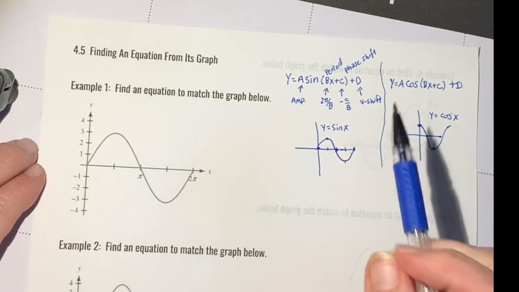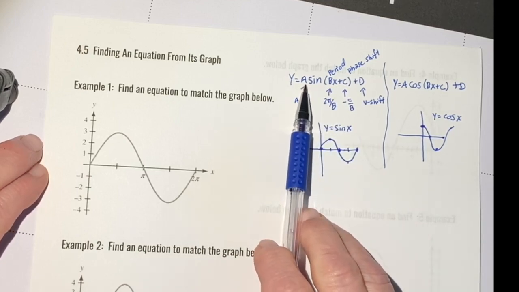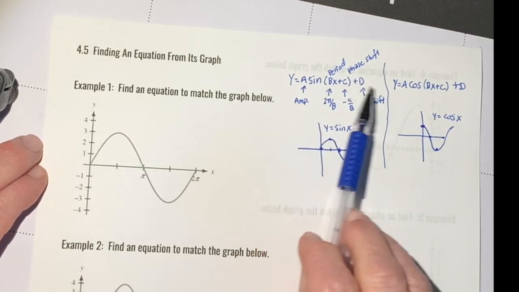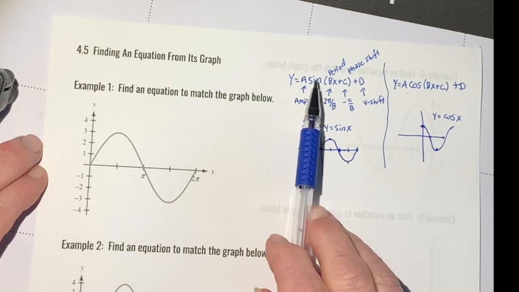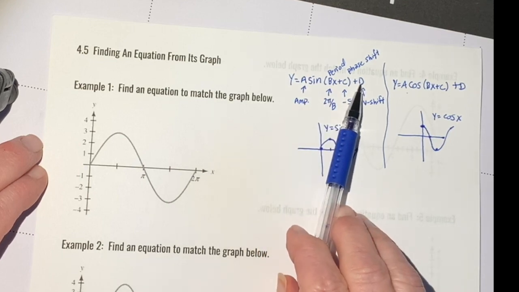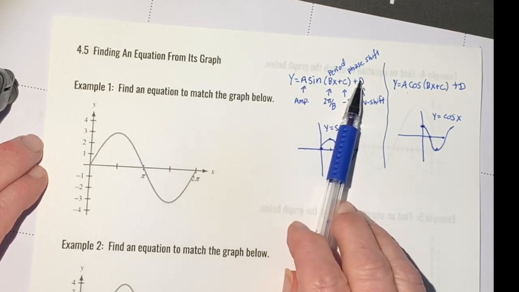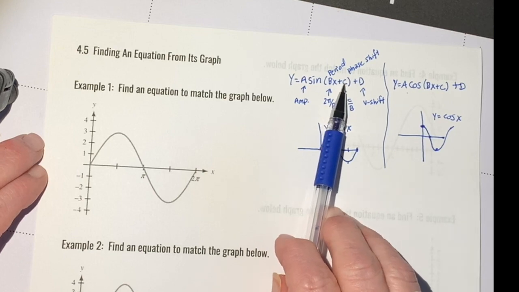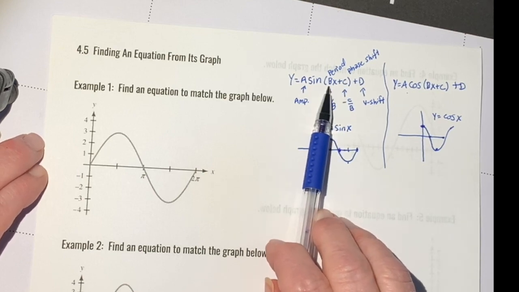So basically what we have to do is fill in the components of the equation. If we decide it's a sine or a cosine, we've got to fill in the amplitude. Is there a vertical shift? If not, this will be 0. Is there a phase shift? If not, that will be 0. Is there a period change? If not, that will stay 1. All right, so let's look at the first example here.